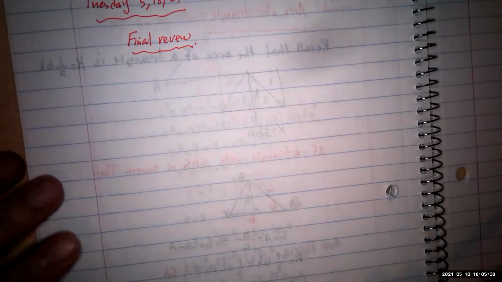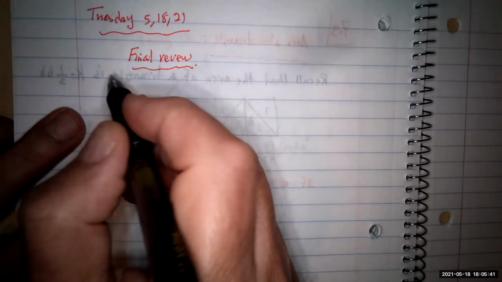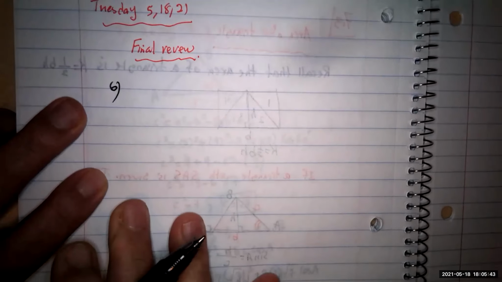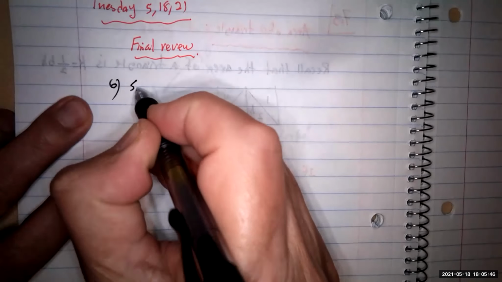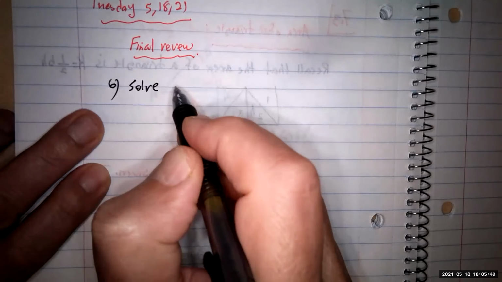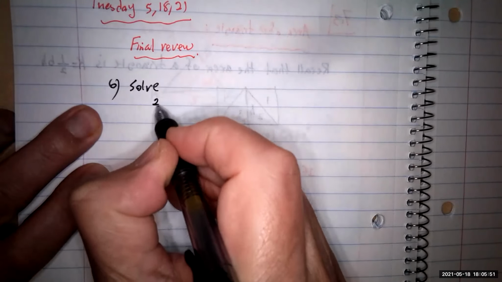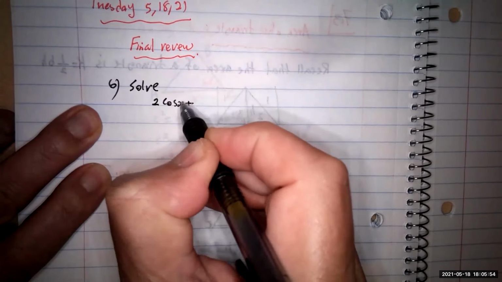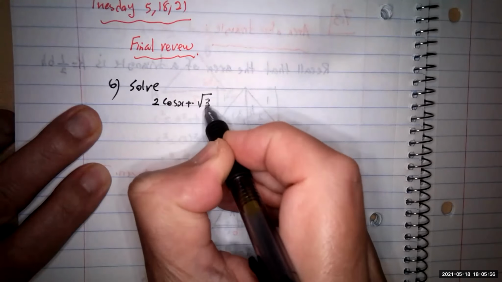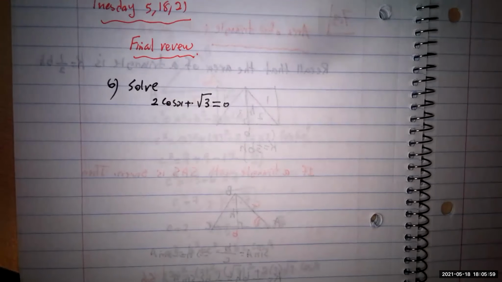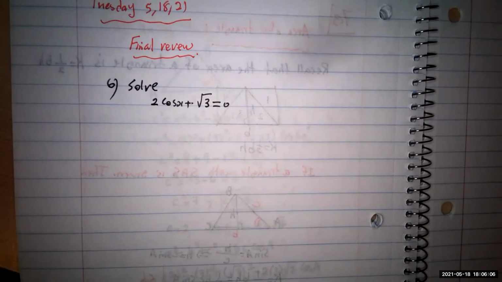We give you one of these equations that you did before. So I just put one as a sample. This is number 6. You want to solve this equation. It's one of the questions, I think, in test 3. And the equation is 2 cosine of x plus radical 3 equal to 0. Remember, we did it with the sine, with the tangent, and with the cosine. So this is just one sample. This means one of these types would be given to you.